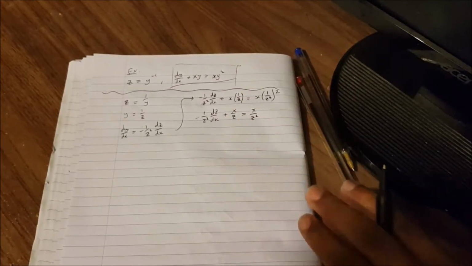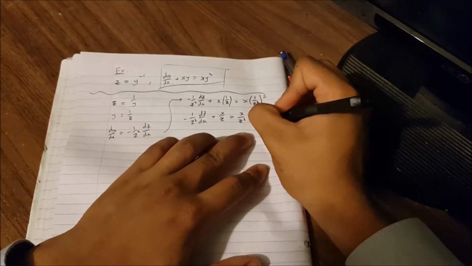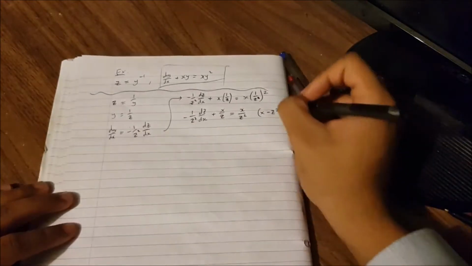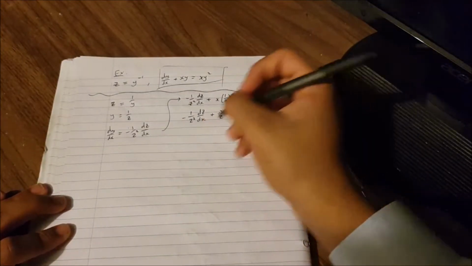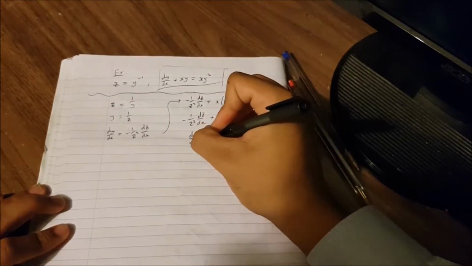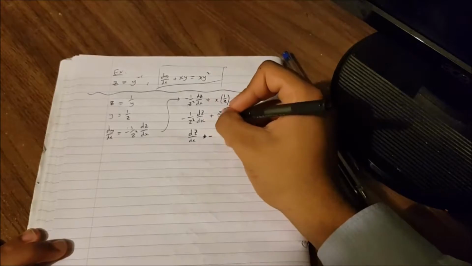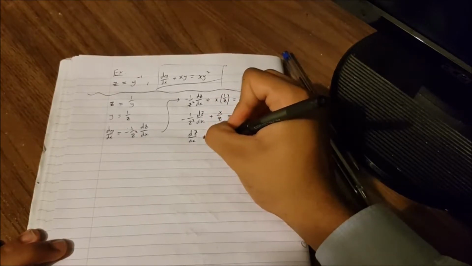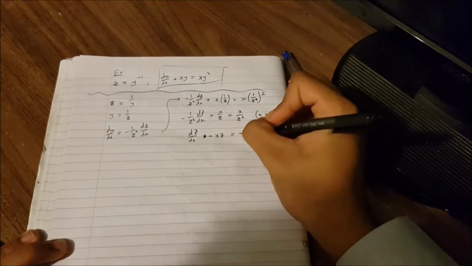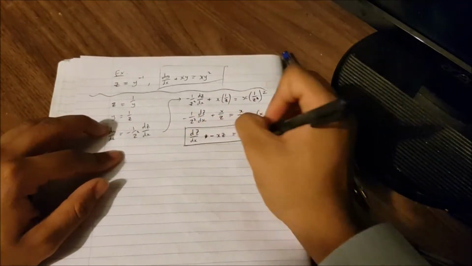And now literally all we're going to do is multiply everything by minus z squared, okay? So we end up with dz by dx, minus, don't forget, xz is equal to minus x. That is our transformed equation.